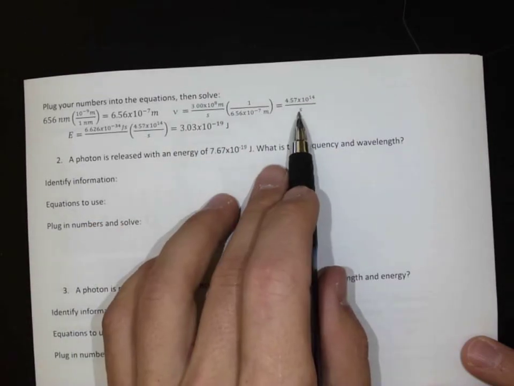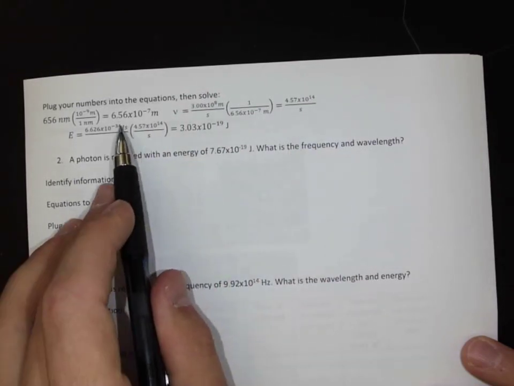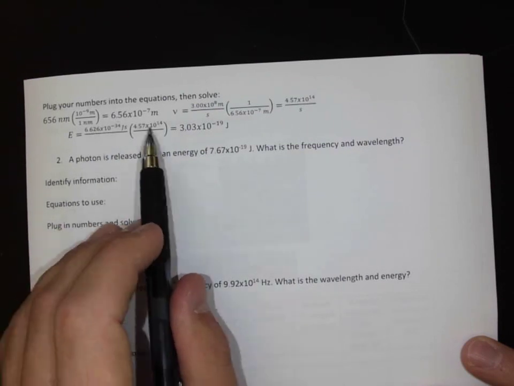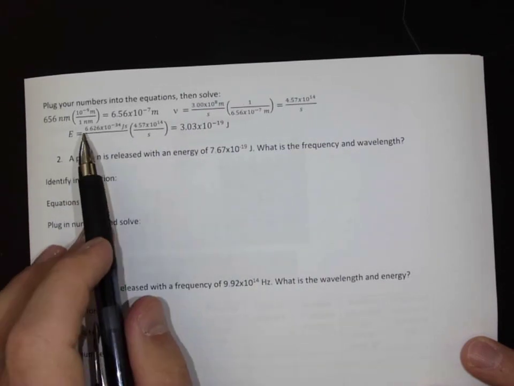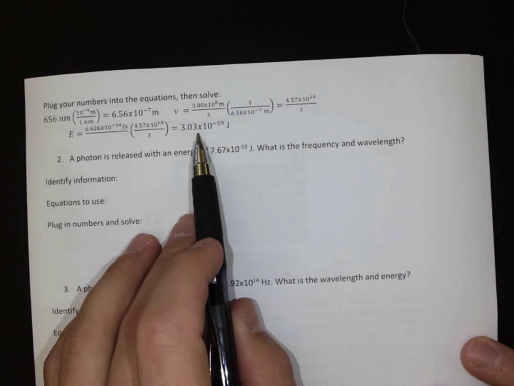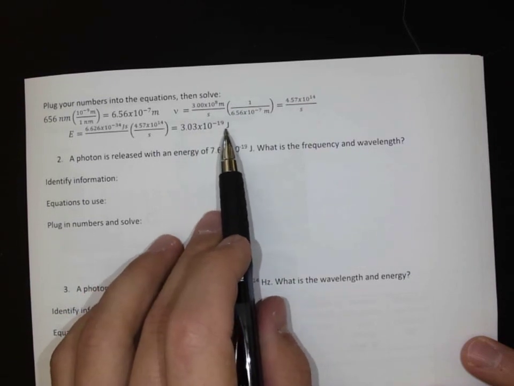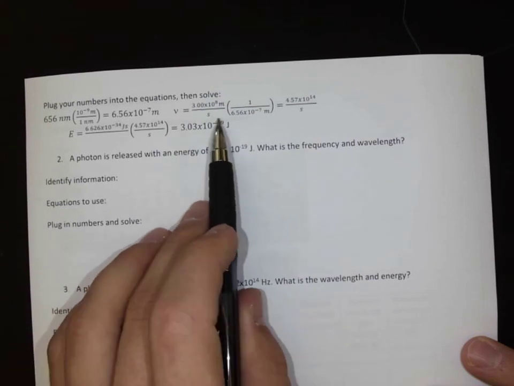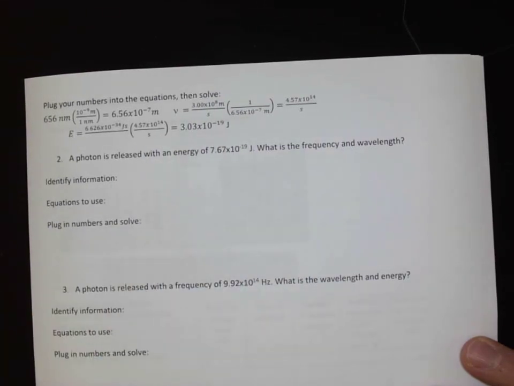My per second, the seconds are down at the bottom. Seconds are going to cancel with seconds. I take my numbers and multiply them together. When I multiply those two numbers together, I end up with 3.03 times 10 to the minus 19th joules. Joules are left over there, and that again makes sense because my energy is in joules.